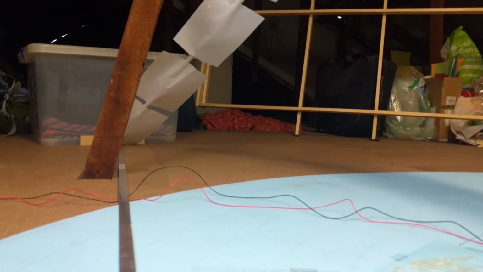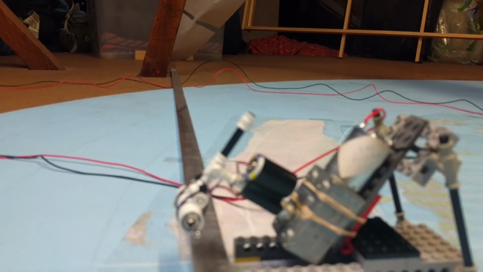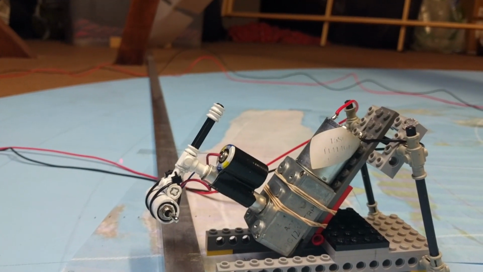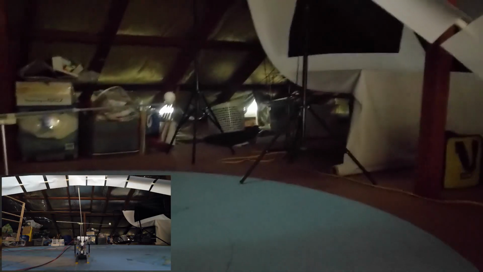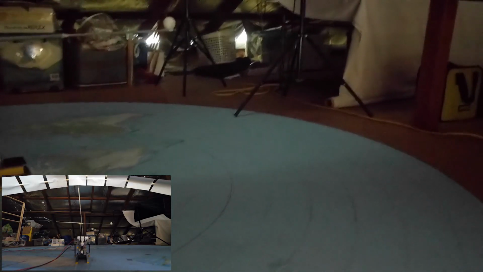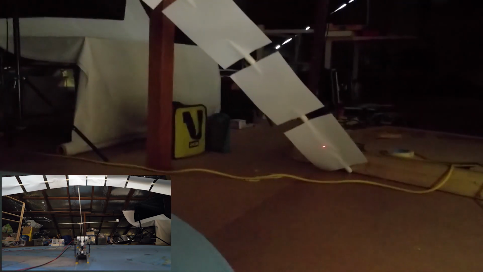So the laser there. And there we go, setting due west. So the sun's circling around, ready for sunrise. The equatorial mount turned on. And sunrise through there.